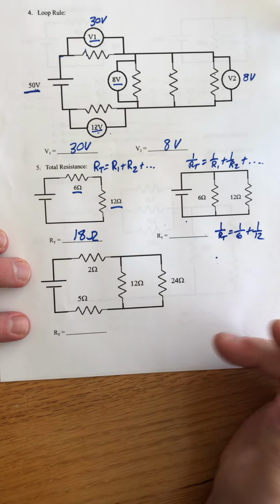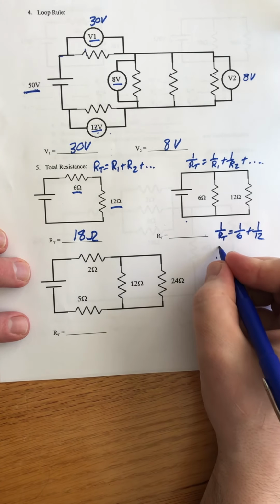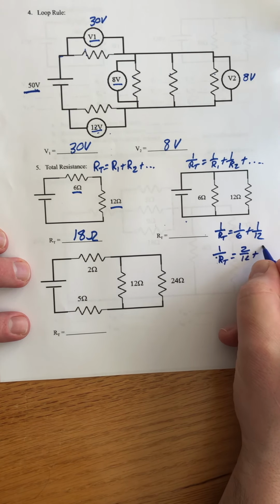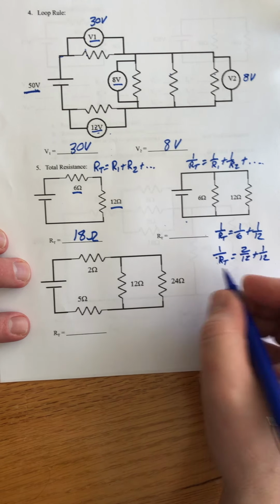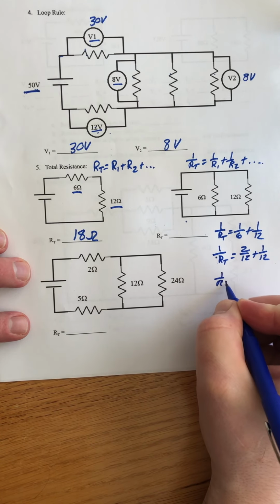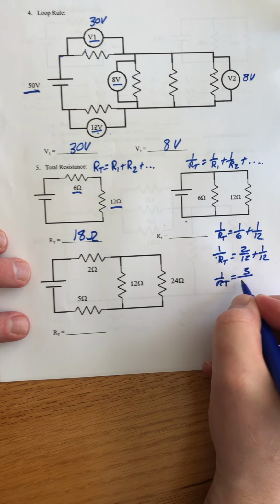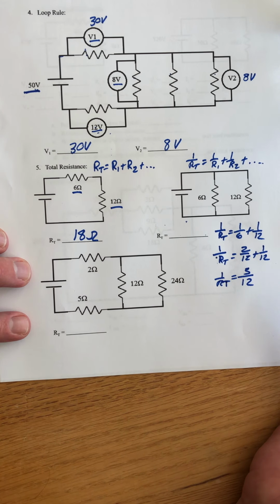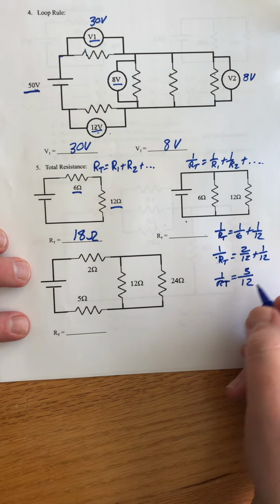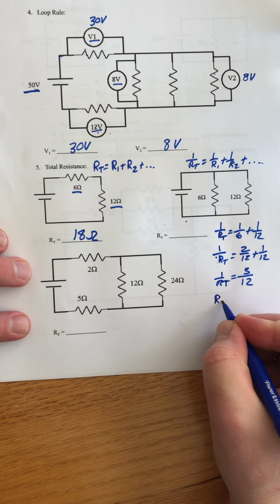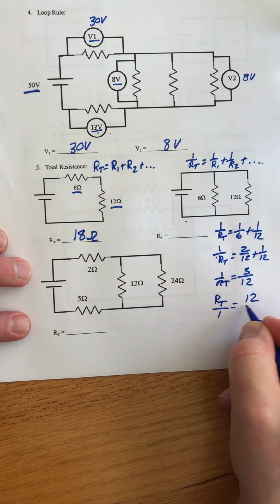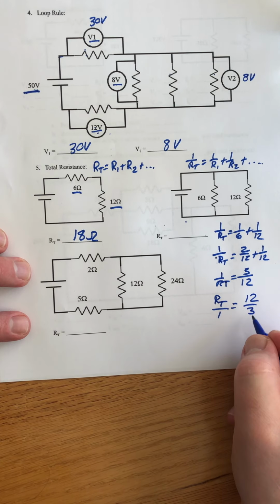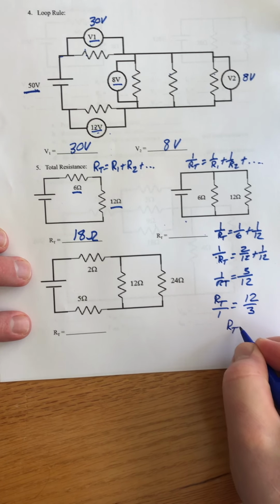And a lot of kids do this right until the very end, and I'll show you what I mean. So we go 1 over RT is equal to 2 over 12 plus 1 over 12, okay? And then we have 1 over RT is going to be equal to 3 over 12. And this is where a lot of kids get lost, is they just put their answer as 3 over 12 or a fourth. However, we have to flip everything. So we're going to flip this. That's RT over 1 is going to be equal to 12 over 3. And then to solve for RT is going to be 4.